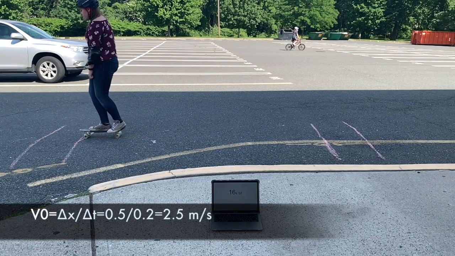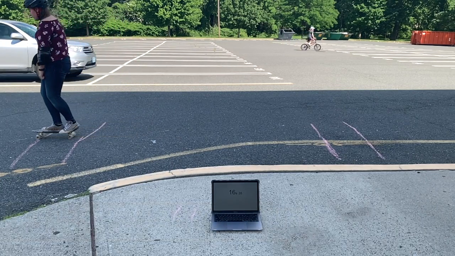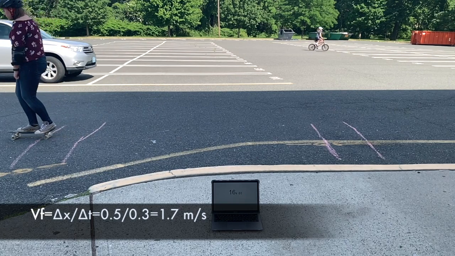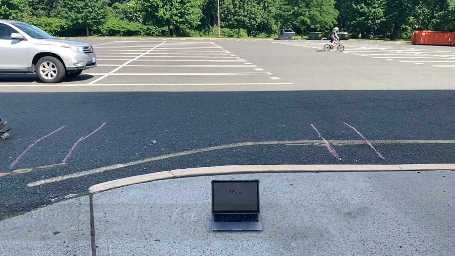Plugging into the average velocity equation, we get an initial velocity of 2.5 meters per second. Doing the same average value calculations to find the final velocity, we get a final velocity of 1.7 meters per second. Based upon the values we know, we actually have a choice between all three of the main kinematic equations. We know delta x is 4 meters because that's the actual distance that the skateboard traveled. We know that the time is 2.02 seconds because of the measurements from the stopwatch. We approximated both the initial and final velocity using measurements and the stopwatch.